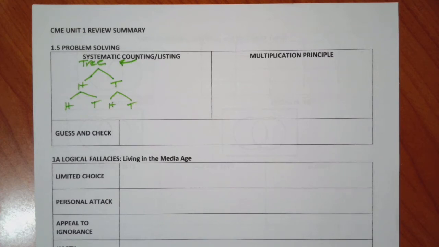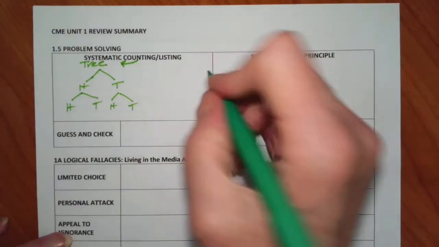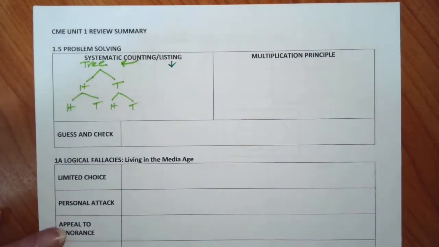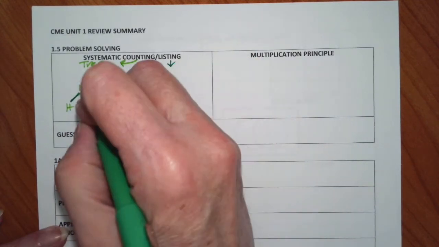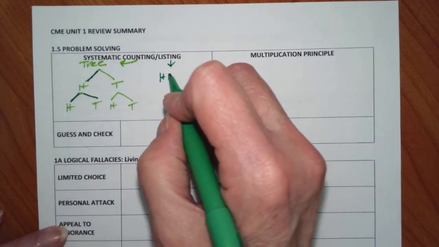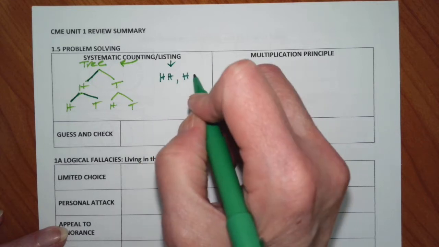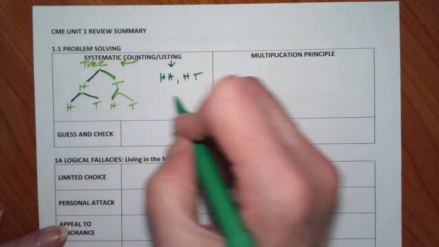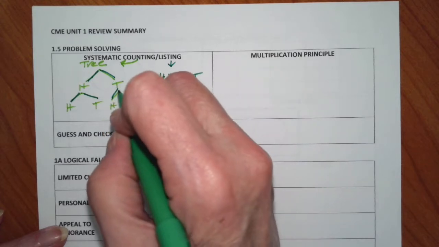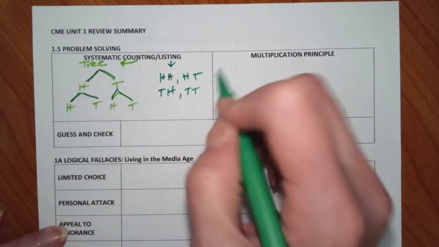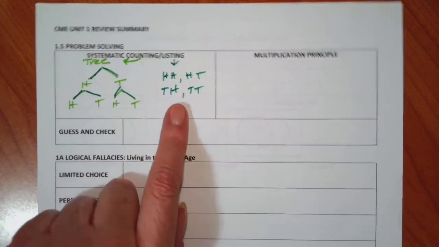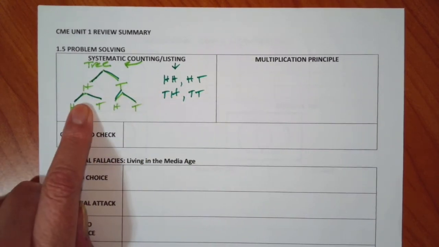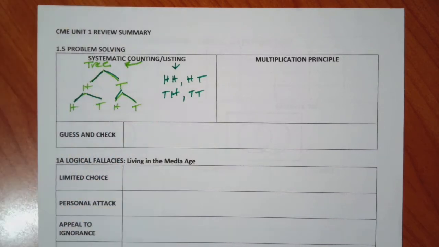The listing then comes if I list all the possible combinations. So if I go head, head, head, tail, tail, head, or tail, tail. This gives me the same information. So you can get the listing from the tree, and that's a really good way to do it.